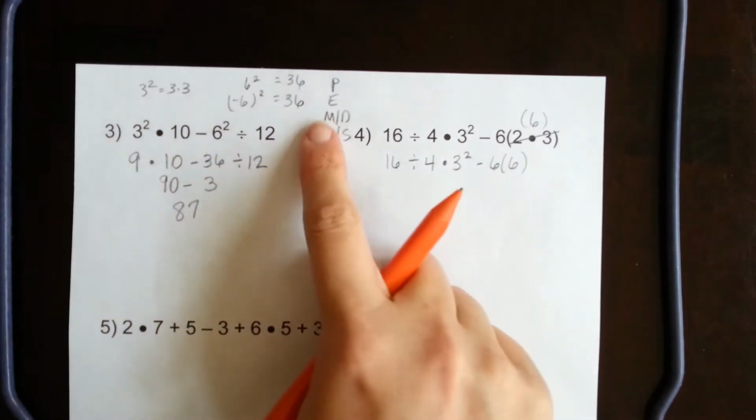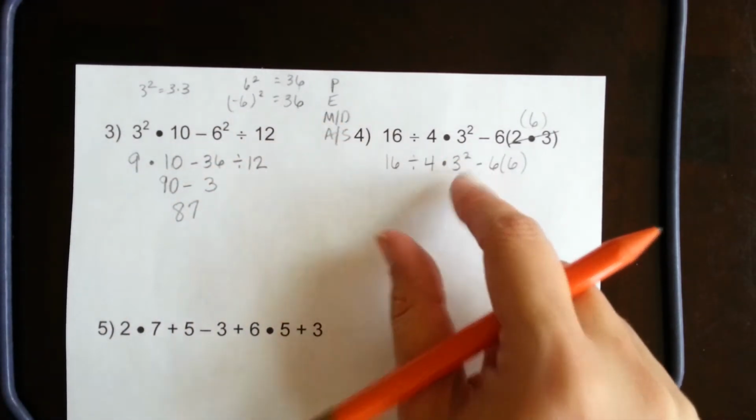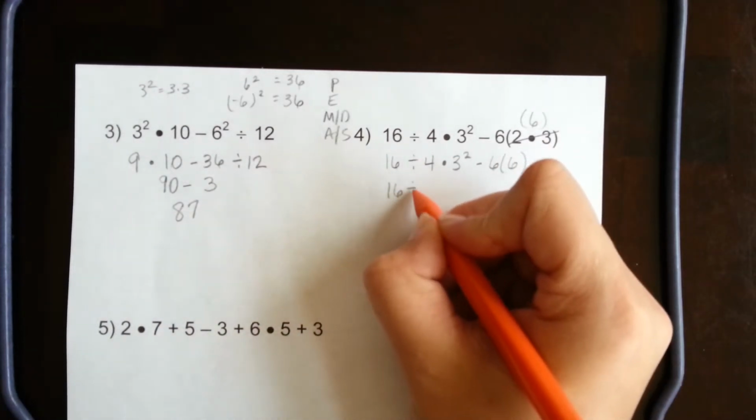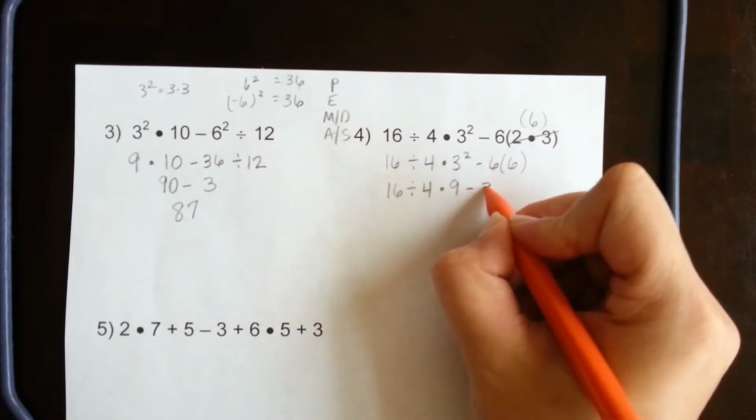Alright, so we finished our parentheses. We need to move on to exponents. So here we have an exponent, 3 squared, which we talked about in the last problem as being 9. So this is 16 divided by 4 times 9 minus 36.